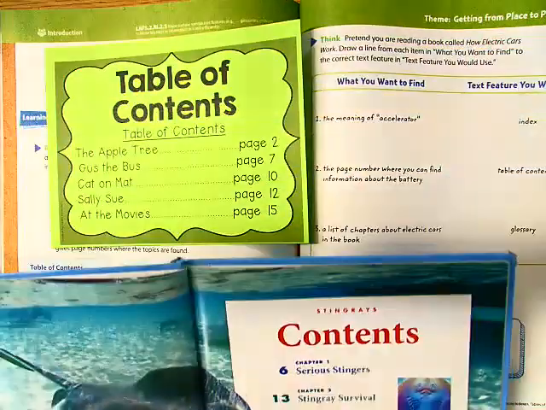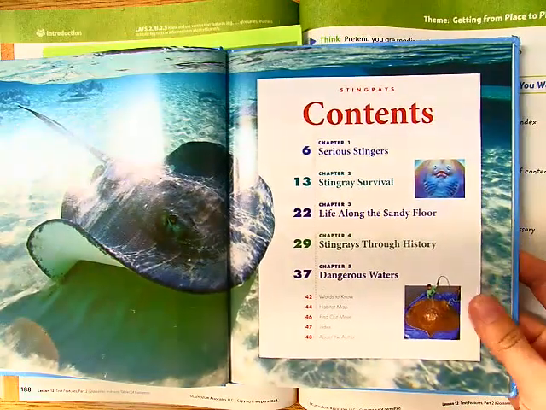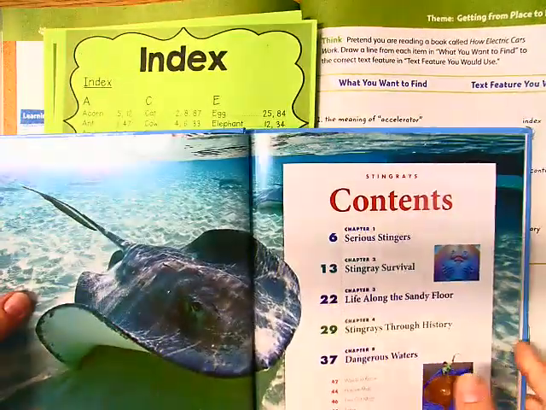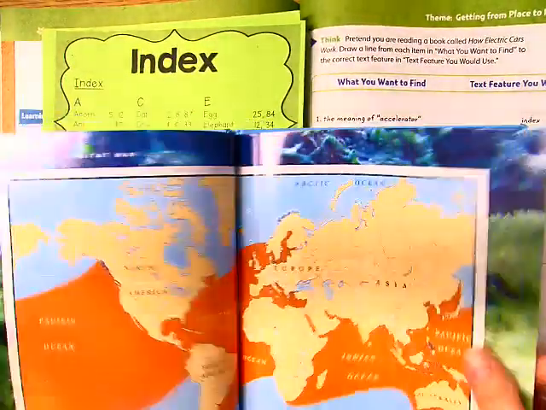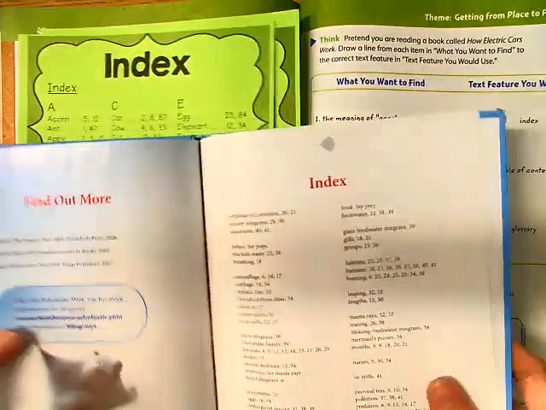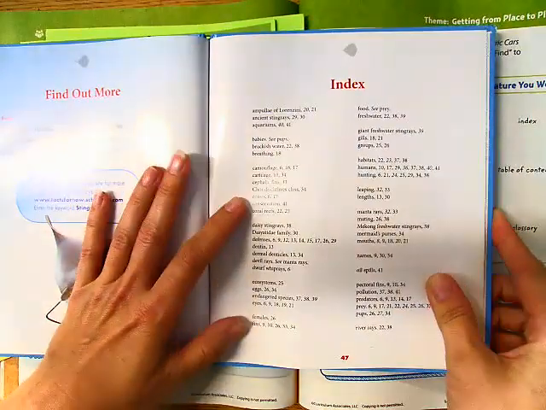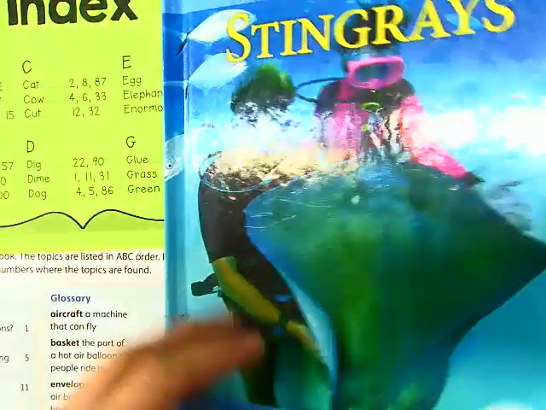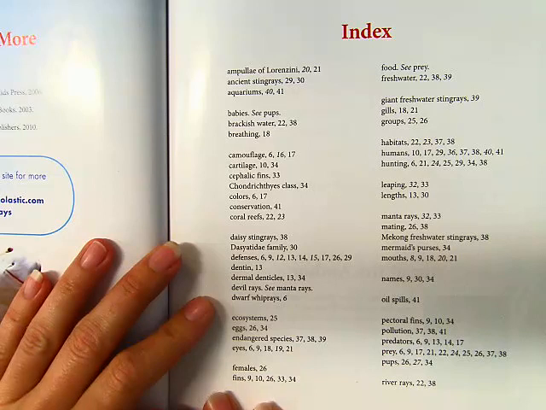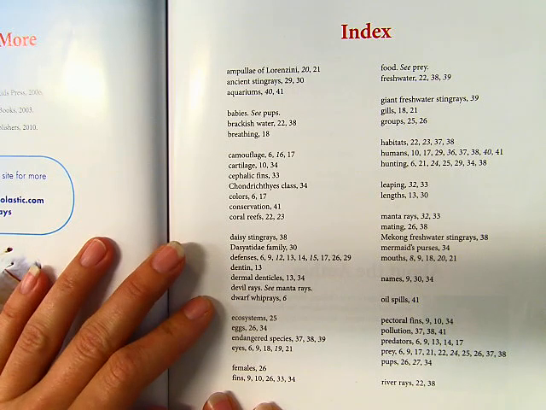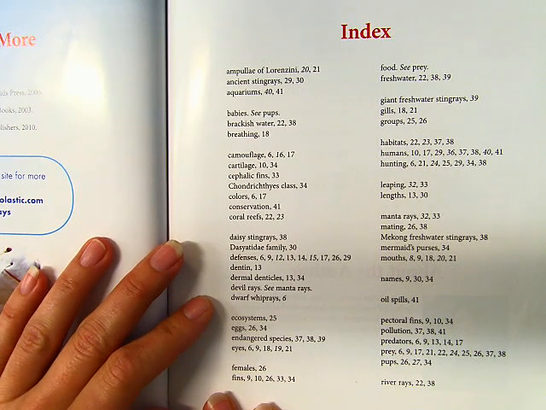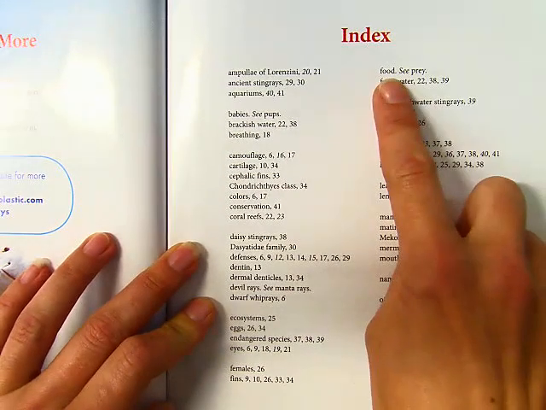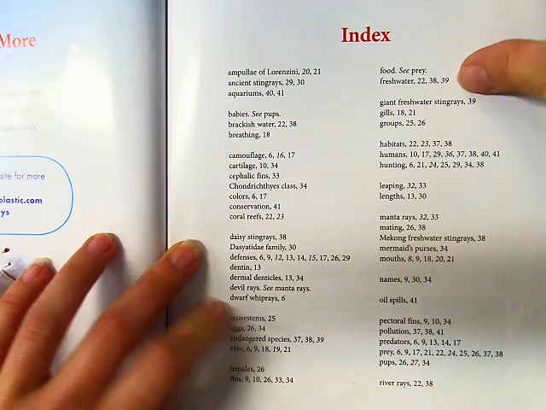So another way that you can find information in a nonfiction text is by going to the index. The index is in the back of the book, and it's listed in alphabetical order. And it will help you to find different things that you are looking for. So this is my stingray book, and let's say I wanted to know what do stingrays eat. So I might look for something like diet. I don't see anything under eat. I do see food, and it says see prey. So I'm looking for prey.